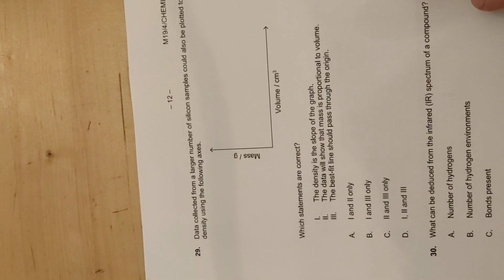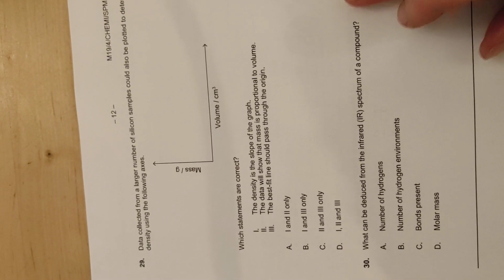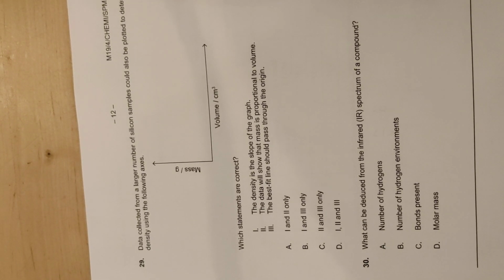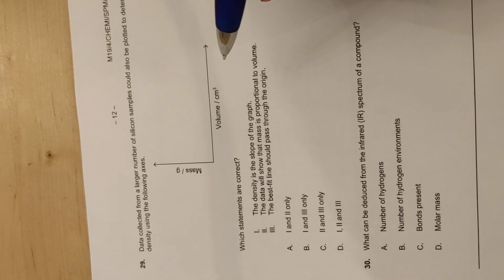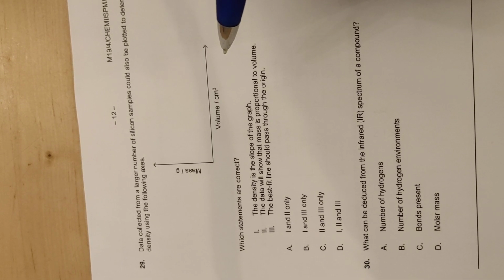29. Data collected from a large number of silicon samples could also be plotted to determine the density using the following axes. Which statements are correct? Density is the slope of the graph.